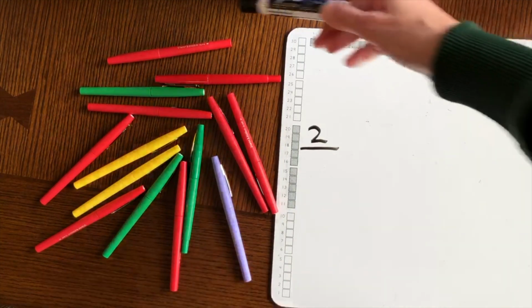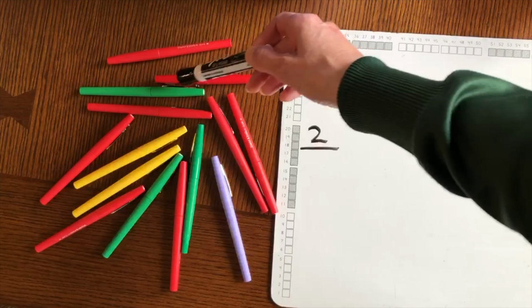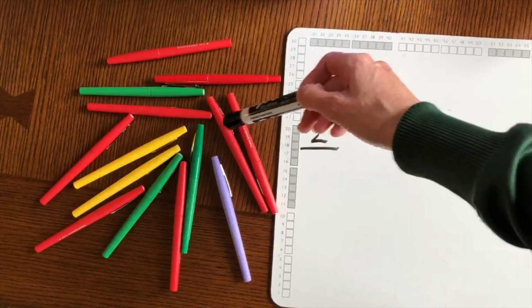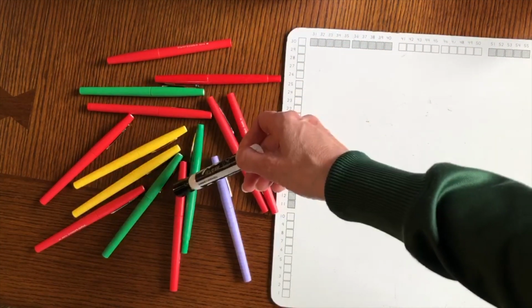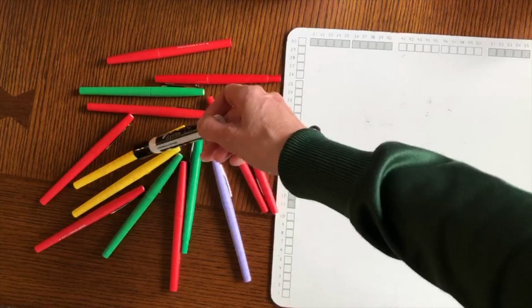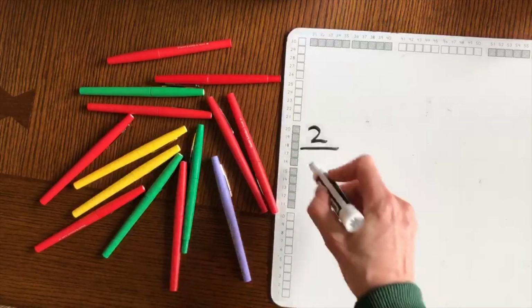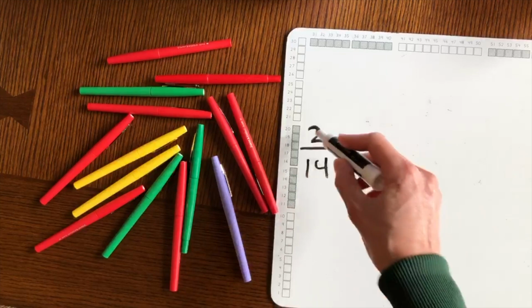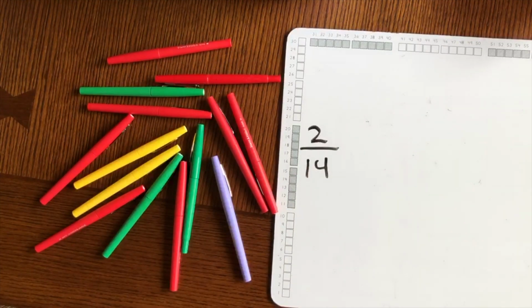But to find the bottom number, the denominator, I have to count them all. So you want to count with me? 1, 2, 3, 4, 5, 6, 7, 8, 9, 10, 11, 12, 13, 14. So 2 out of the 14, or 2/14, are yellow.